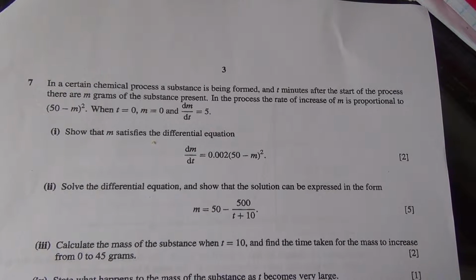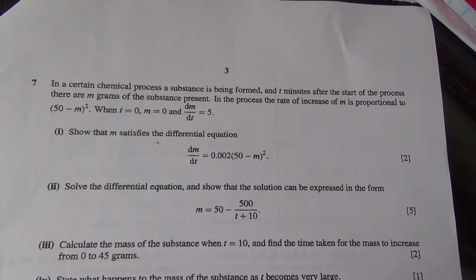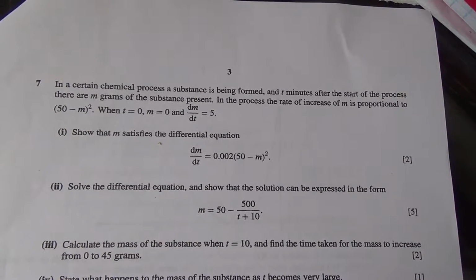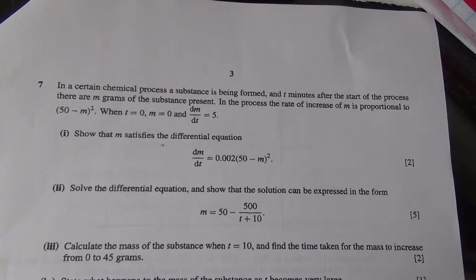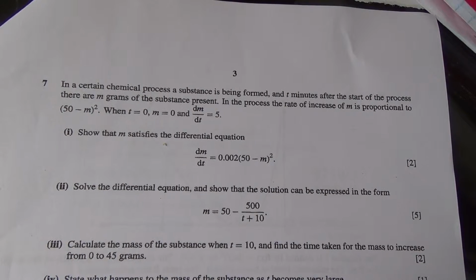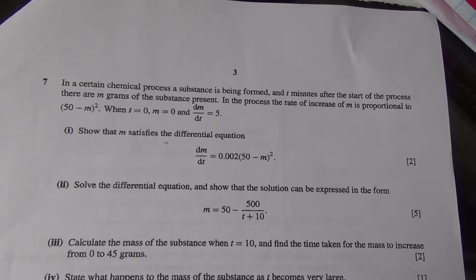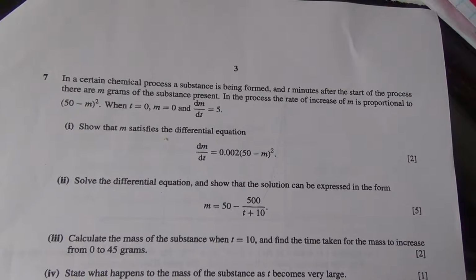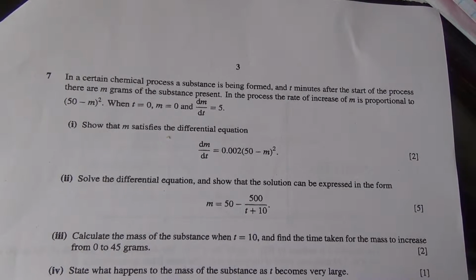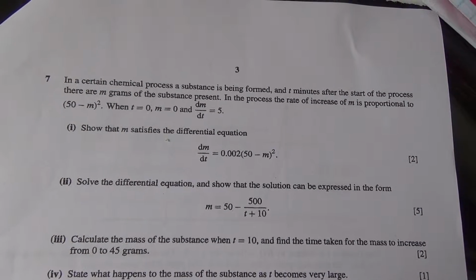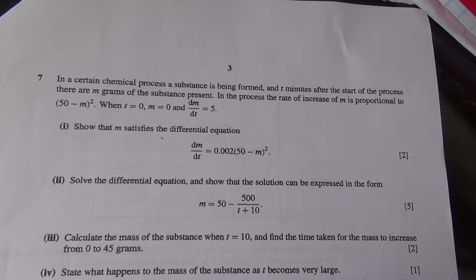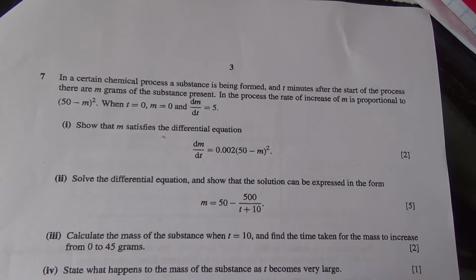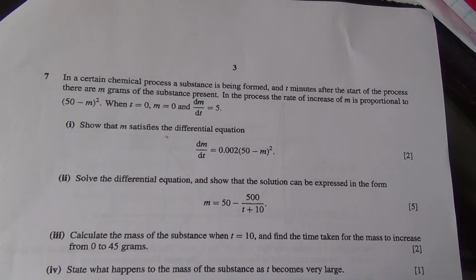First part, we need to show that m satisfies the differential equation dm over dt is equal to 0.002 times (50 minus m) squared. For the second part, solve the differential equation and show that the solution can be expressed in the form m is equal to 50 minus 500 over (t plus 10).